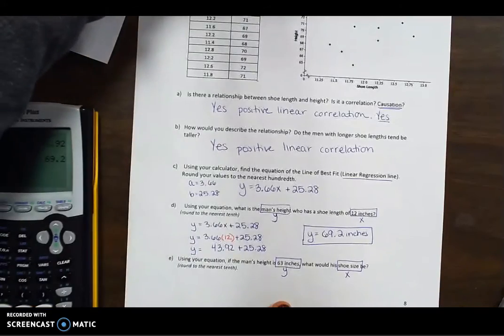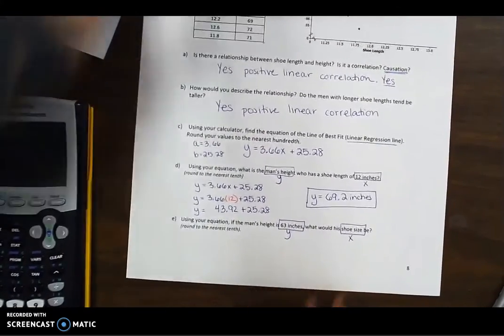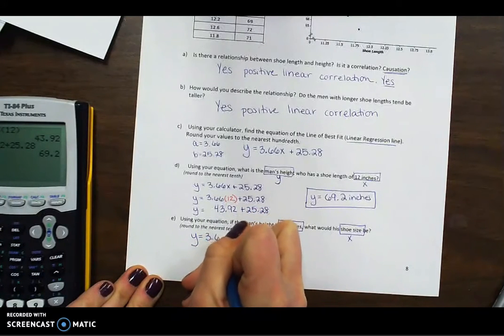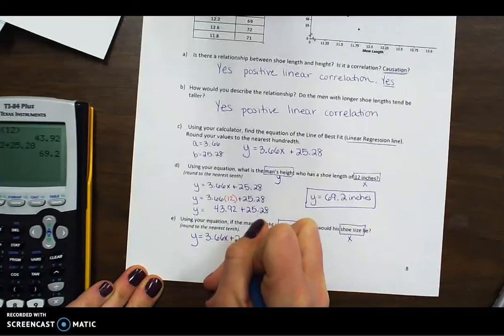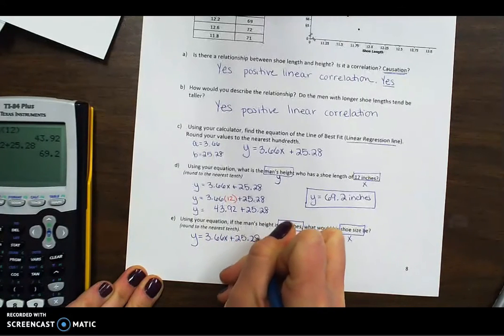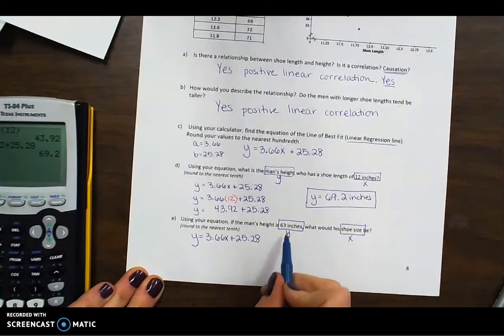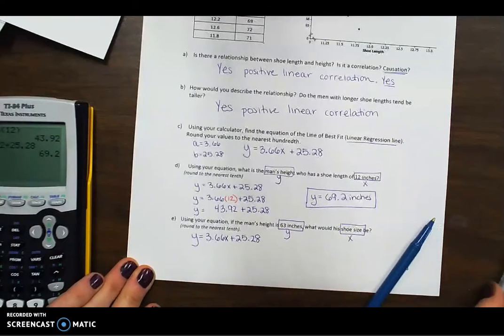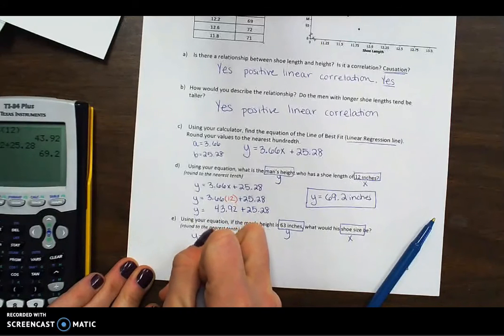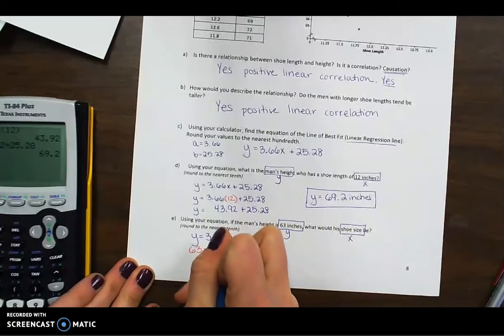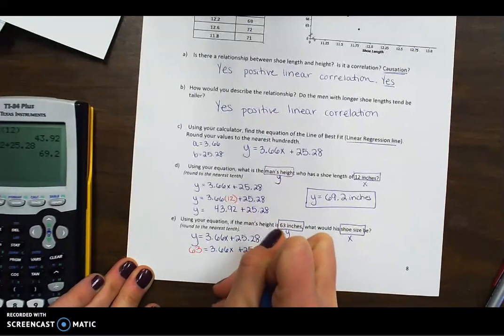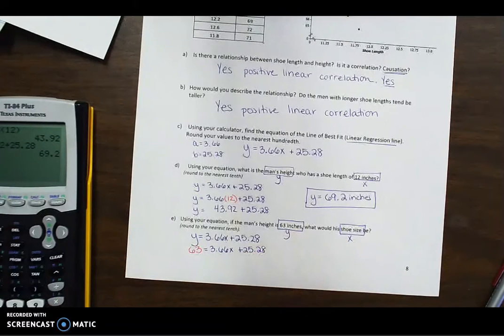So let's start by first writing down our equation. y equals 3.66x plus 25.28. Now we're going to input the variable that we know the measurement of, and that's our y. So under the y, we're going to put in 63 equals 3.66x plus 25.28. Now we have to solve for x.